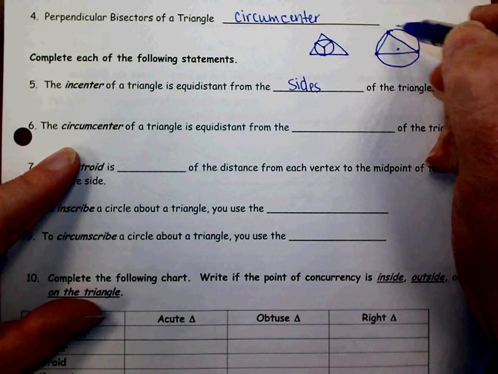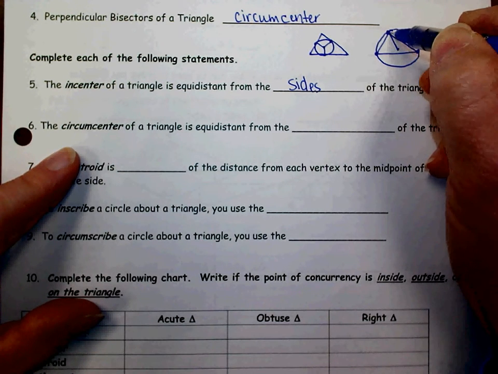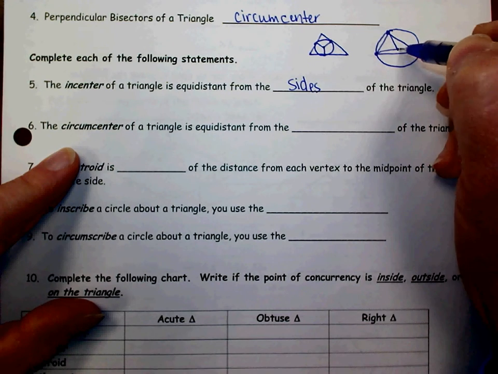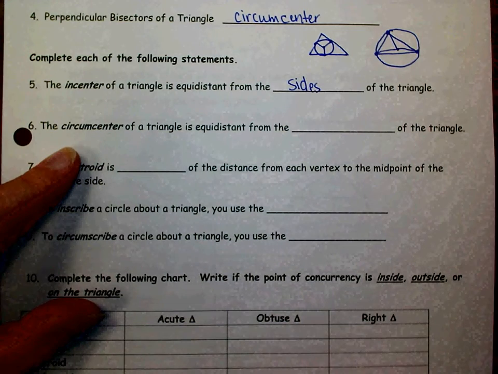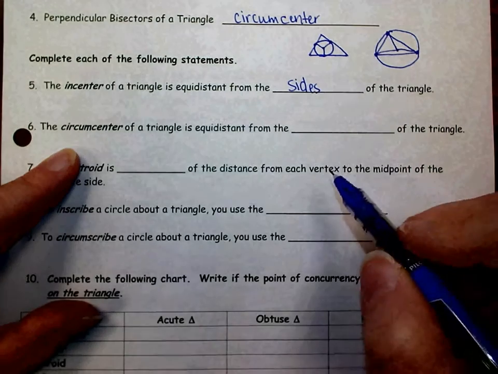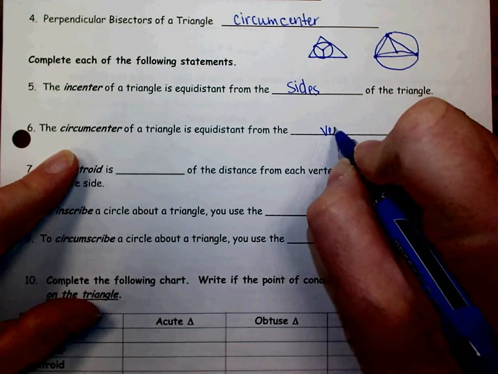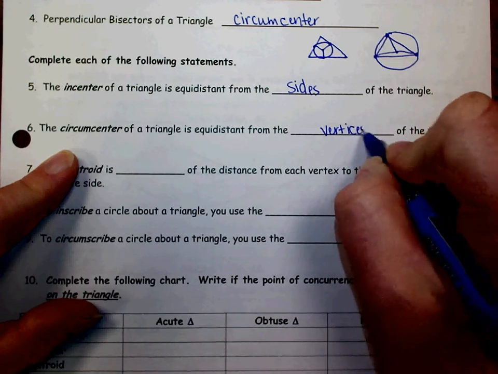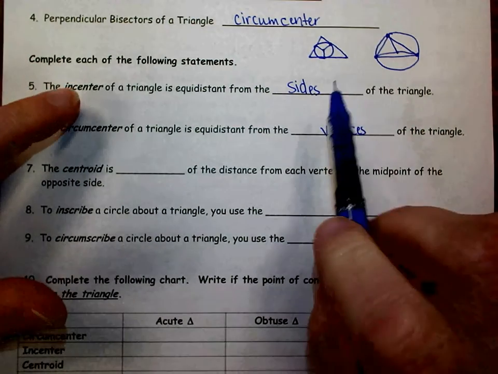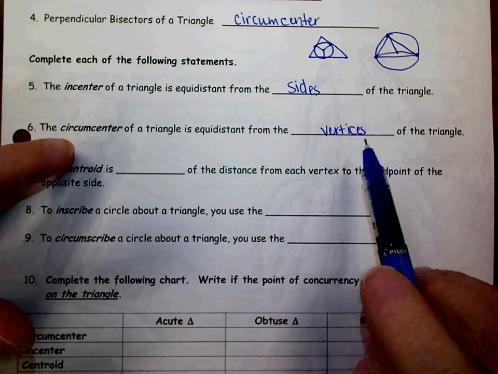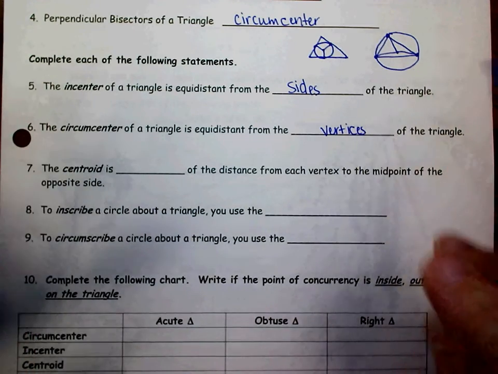So if I draw a segment from the center to each one of those points on the circle, all of those will be the same distance, meaning that the circumcenter is equidistant from the 3 vertices. So you need to know which one is equidistant from the sides and which one is equidistant from the vertices.